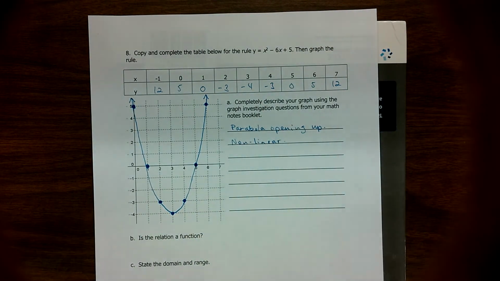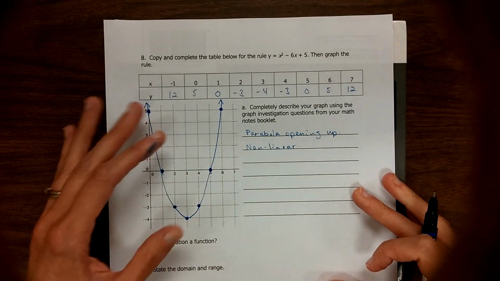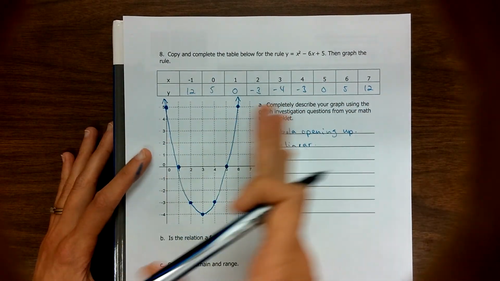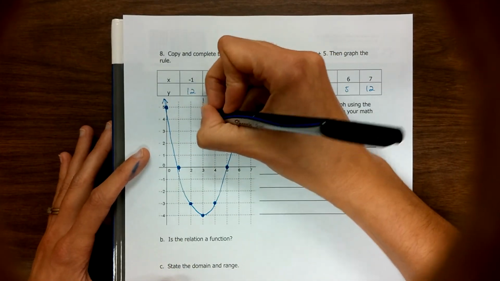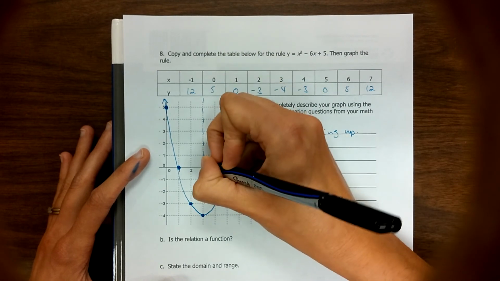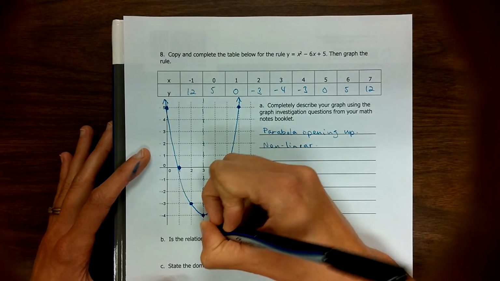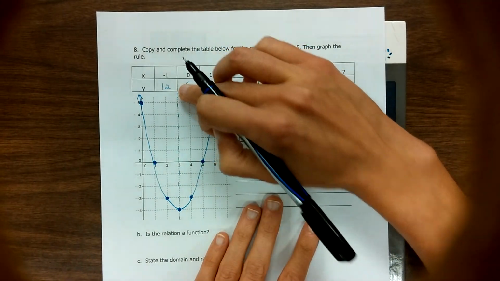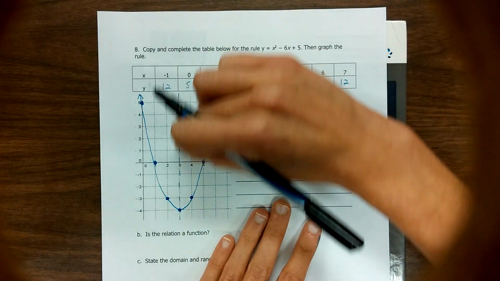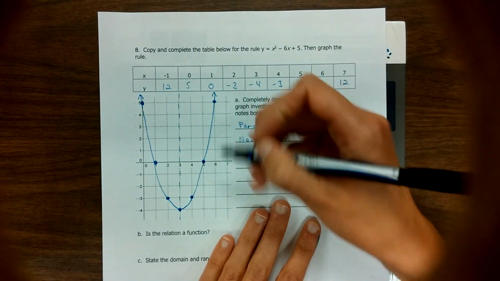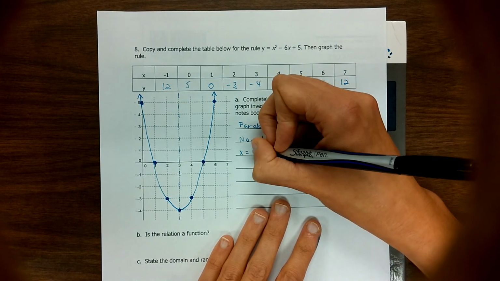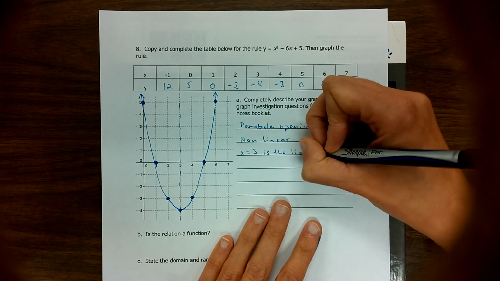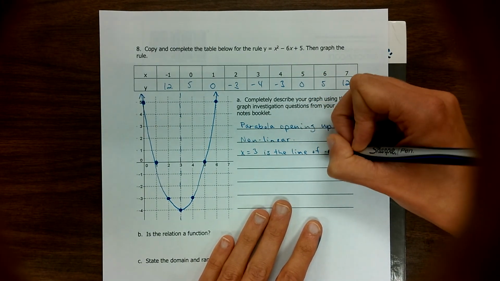And then we want to say if it has a line of symmetry, which parabolas always have. It's just going to cut right down through the middle of the parabola where there's like a mirror image on either side. And we can use a dashed line to show our line of symmetry. So I'm actually going to be specific and say where this line is. This is actually all the points that have an x-coordinate of 3. So the equation for that line is x equals 3. So I'm going to say x equals 3 is the line of symmetry for this parabola.